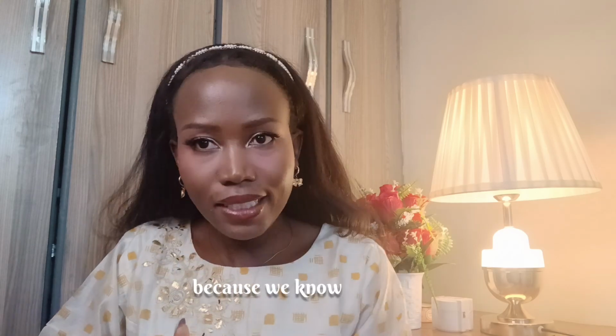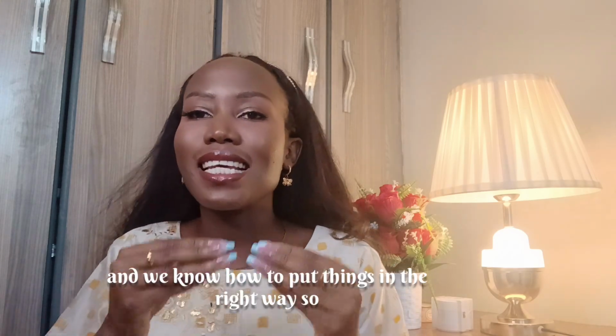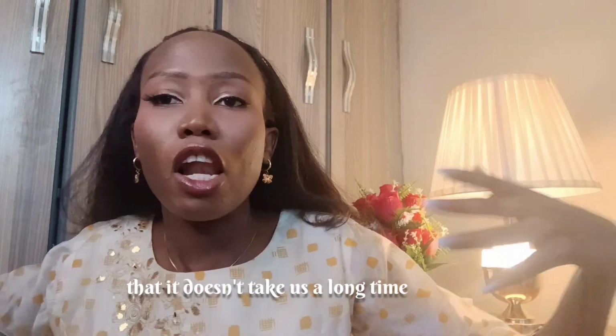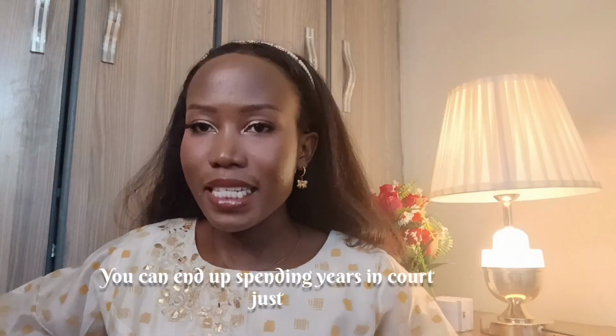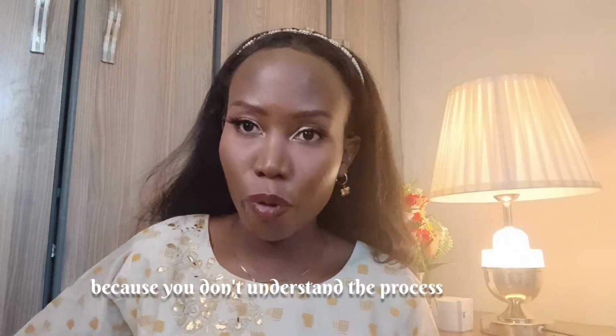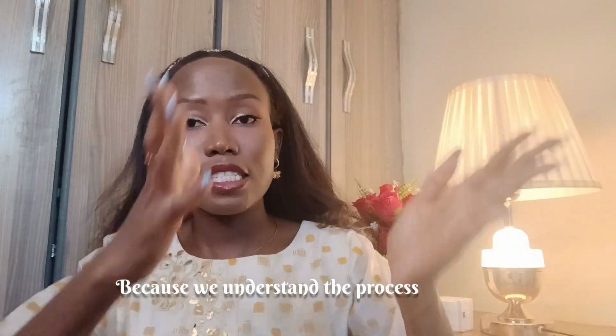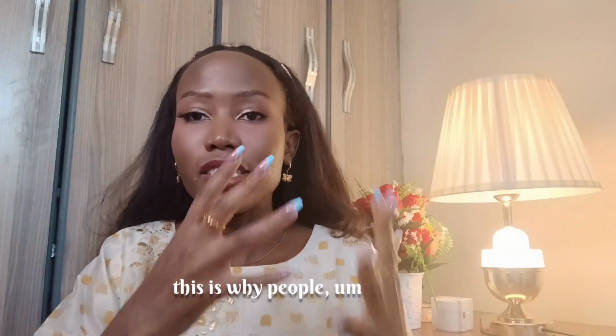It's easier, of course, using an advocate because we know how the law works and we know how to put things in the right way so that it doesn't take us a long time. You can end up spending years in court just because you don't understand the process. Because we understand the process, this is why people consult with advocates.